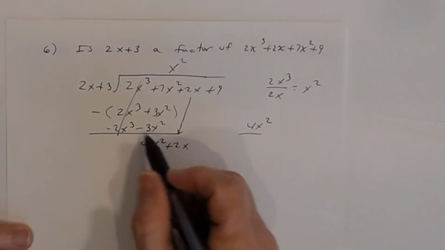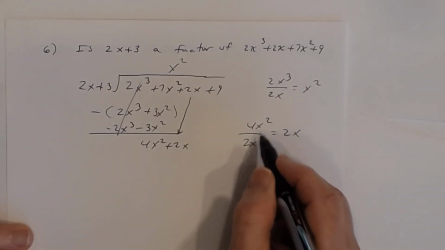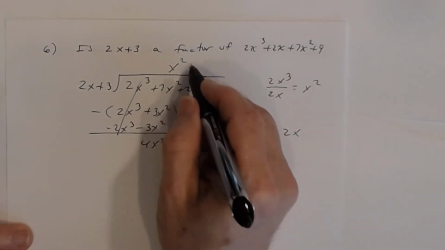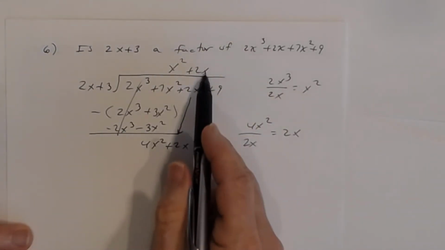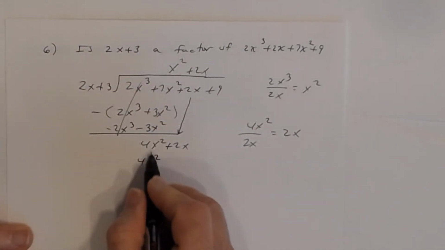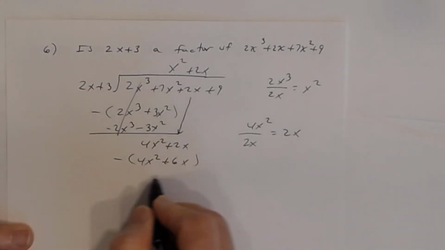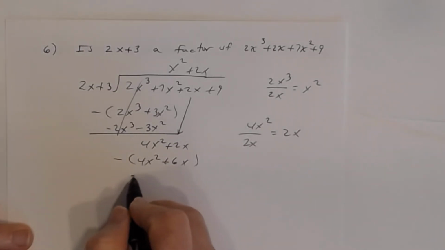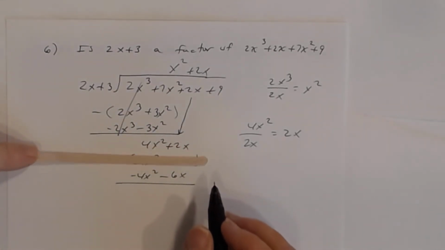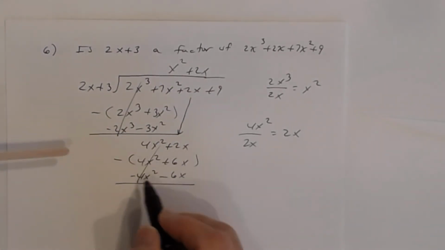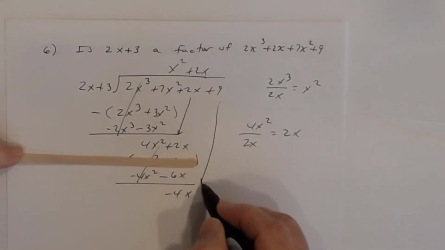4x squared, first divided by first. 4x squared divided by 2x is 2x. 4 divided by 2 is 2. X squared divided by x is x. So that's going to go here. Notice I'm aligning all these like terms. 2x times 2x is 4x squared, so these have to be the same. 2x times 3 is 6x, and then you subtract. The opposite of 4x squared is a negative 4x squared. The opposite of 6x is a negative 6x, and then you add those. 4x squared and negative 4x squared is 0. 2x and a negative 6x is a negative 4x, and then you bring on the next one.